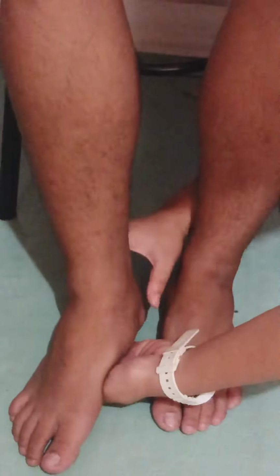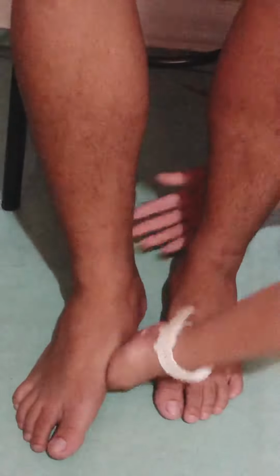So sir, I am going to check your ankle if there is any presence of edema. The patient has a 1+ edema. It disappears rapidly in a few seconds or in 1 second.